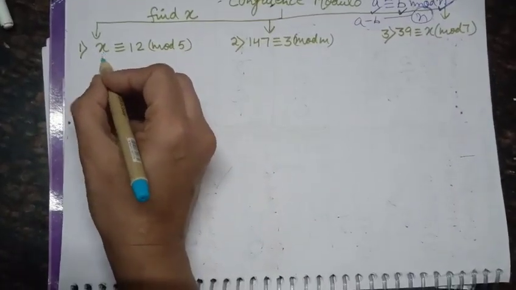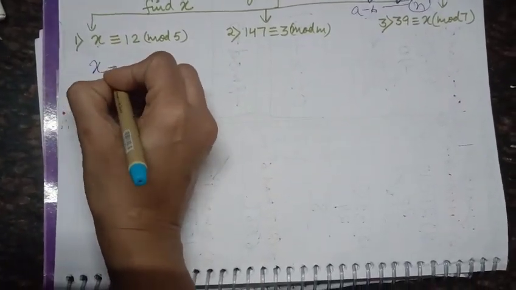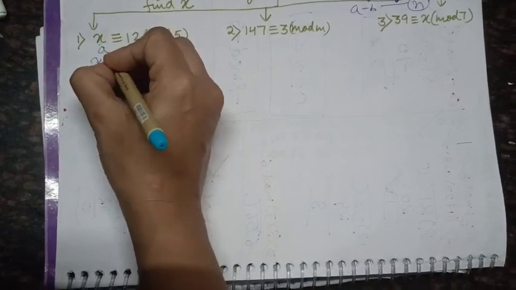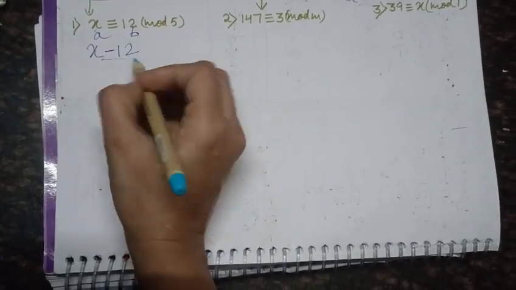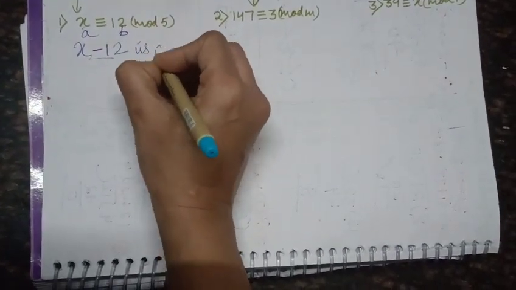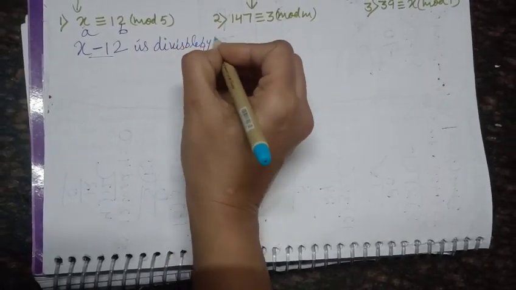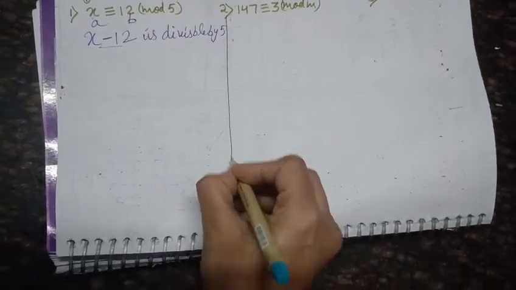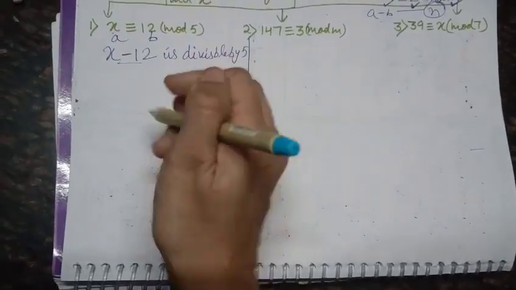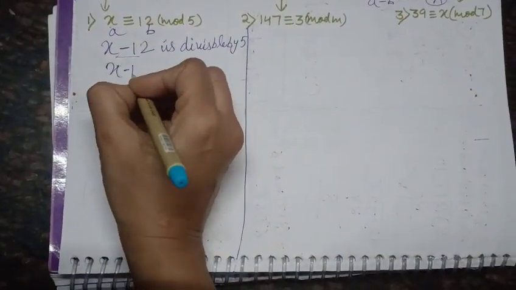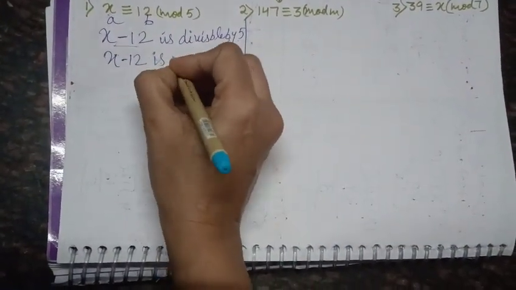That means x minus 12, this is A, this is B, and their subtraction is always divisible by 5. Here if it is divisible by 5, तो बेटा simple meaning है, it is also a multiple of 5.